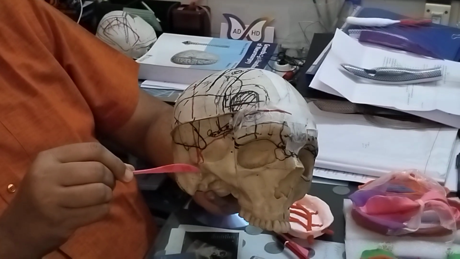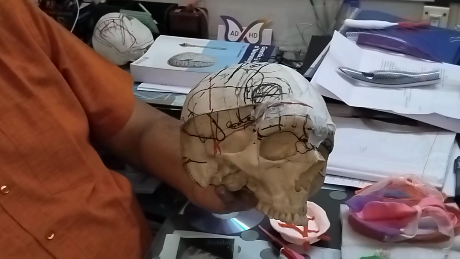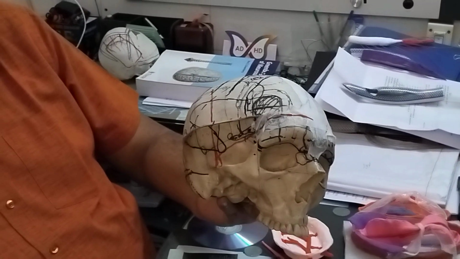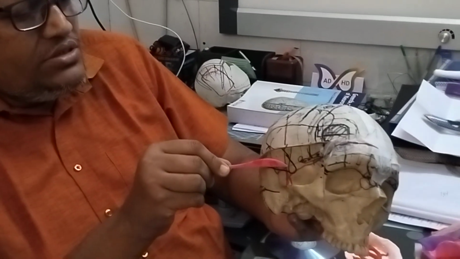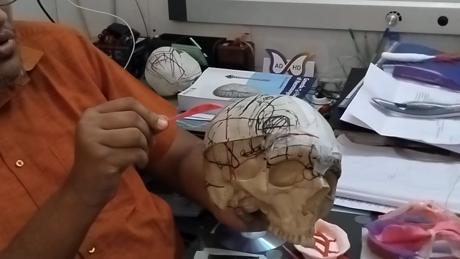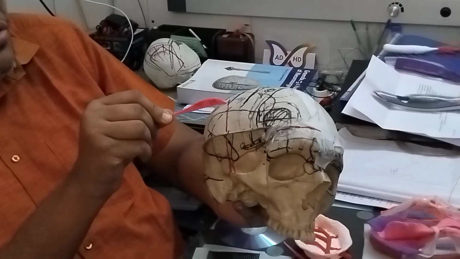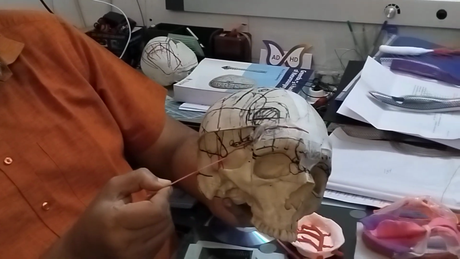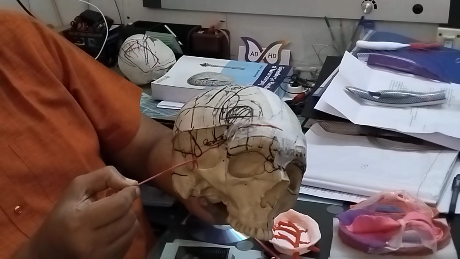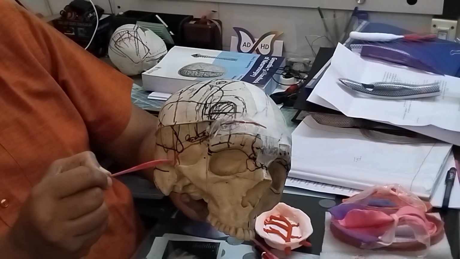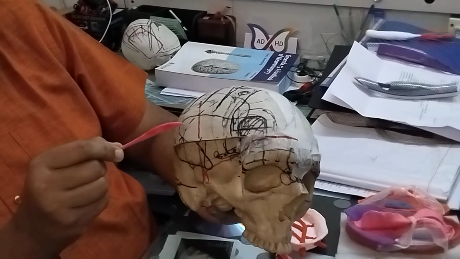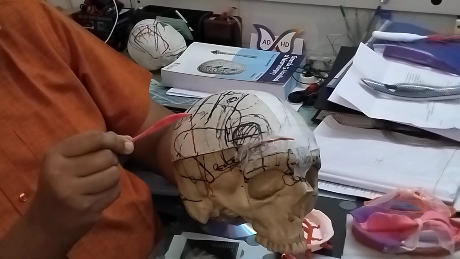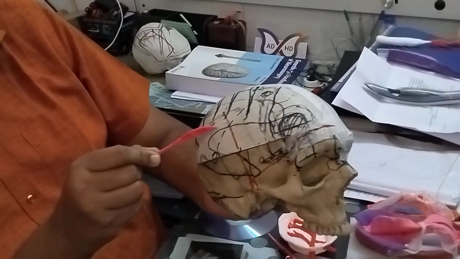The superficial temporal artery we find in front of the external auditory meatus. Here it is divided into two. When it goes upward, the upper branch is called the parietal branch of the superficial temporal artery, and another branch goes forward, which is called the frontal branch. For this operation we need this STAP, that means the parietal branch of the superficial temporal artery.